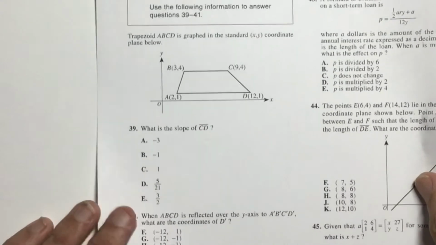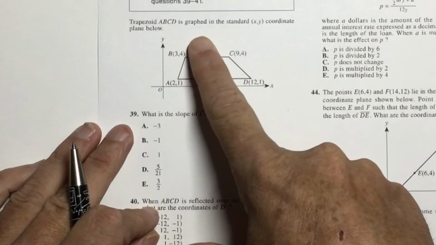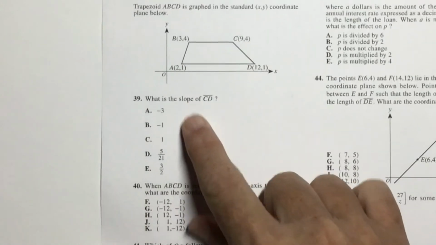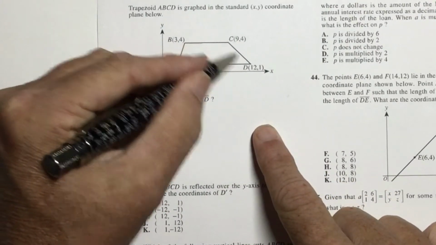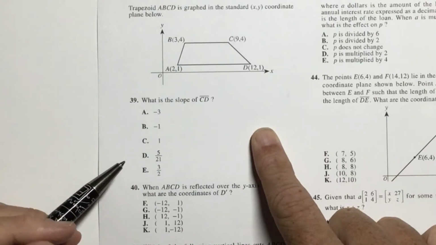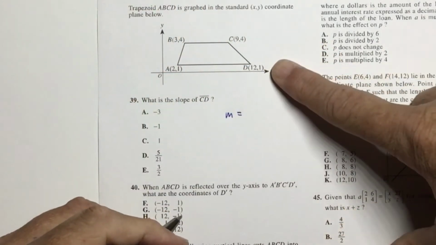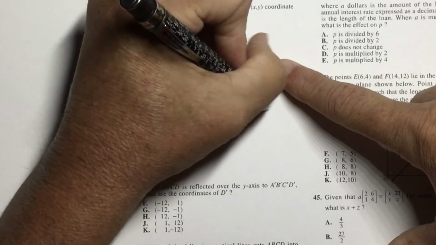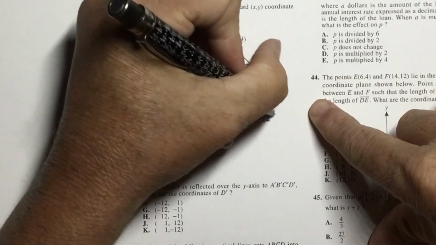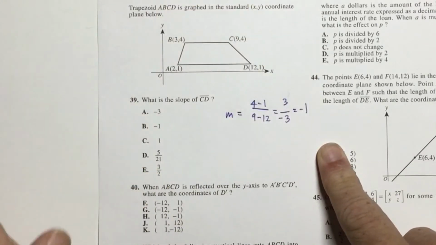Okay, here we go. Trapezoid ABCD is graphed in the standard xy coordinate plane below. What is the slope of CD? Well, that's the slope of that line right there, and as you recall, slope is just the rise over the run, or the difference in y's over the difference in x's. So slope, denoted by m, will be 4 minus 1, the difference in y's, divided by 9 minus 12, the difference in x's. 4 minus 1 is 3. 9 minus 12 is minus 3, for a grand total of minus 1.